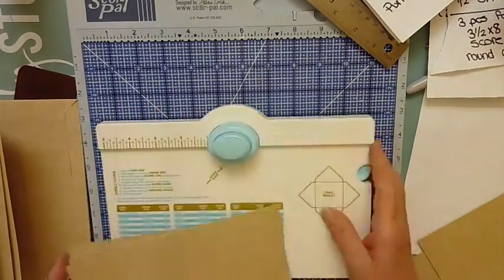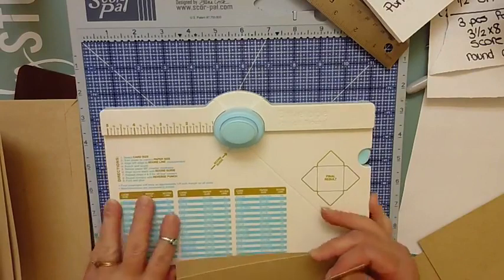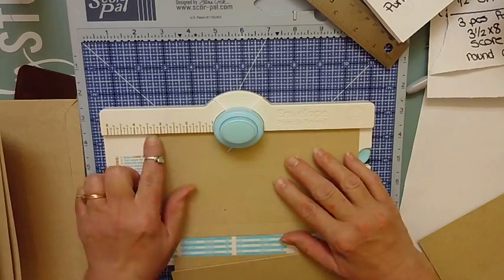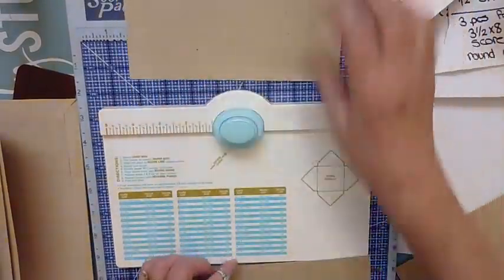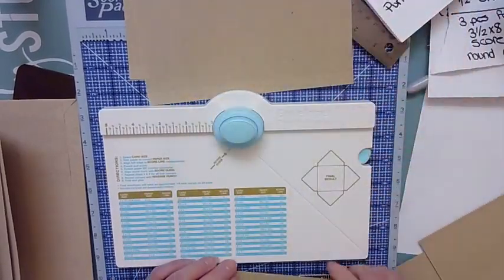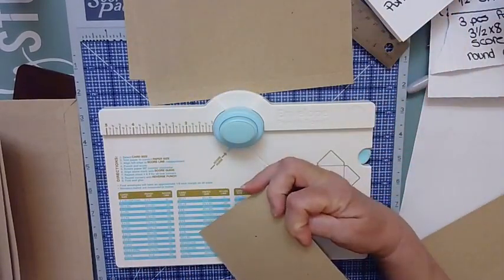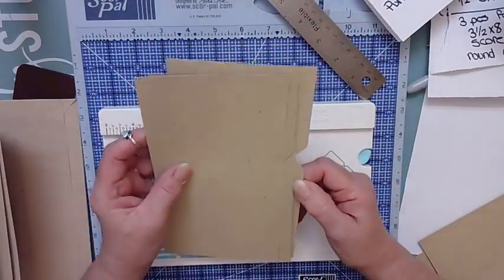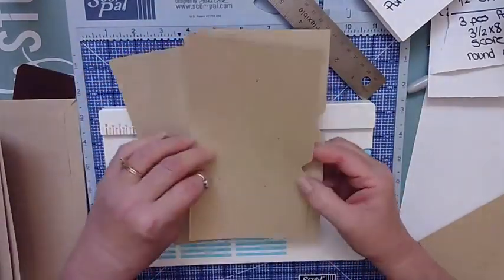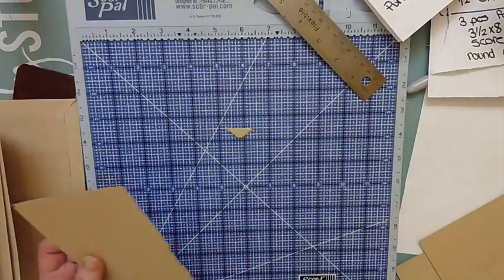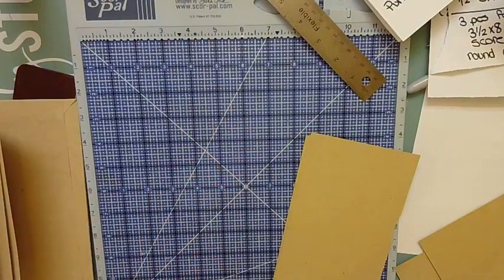All right, so opposite that score line, using my envelope punch board, I want to go to the 3 1/4 inch mark and punch. So when I put these in the book, I'm going to have one up, one down, one up. So they're going to be like this. But I'm trimming this section off, so I'll show you how I'm going to do that right now.